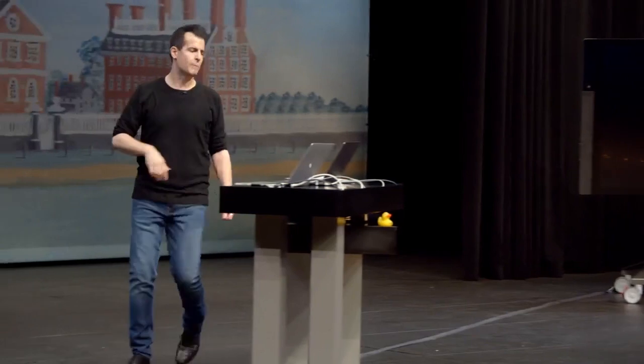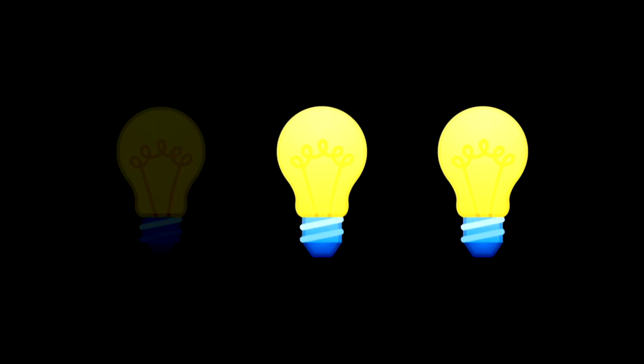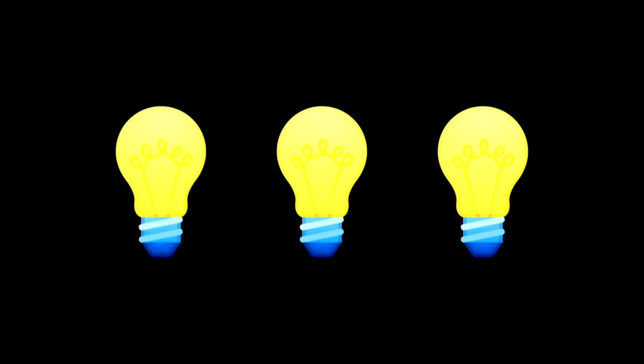So let's just count this up. Let me somewhat systematically turn some of these bulbs on here, albeit virtually. Here might be 1. Here might be 2. Here might be 3. But then we're kind of done with that story. So how might we do it a little better?